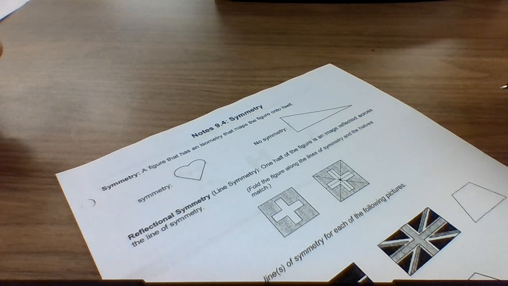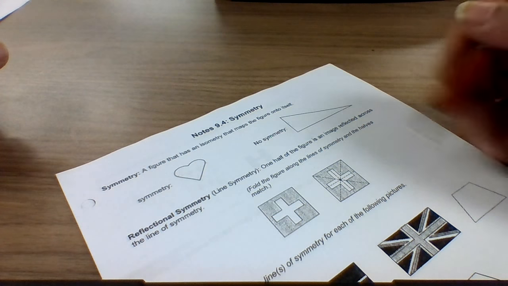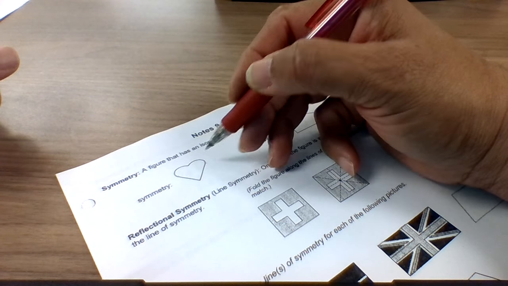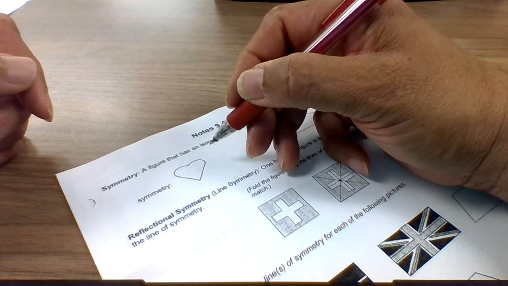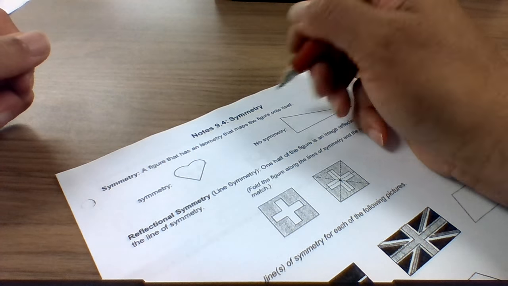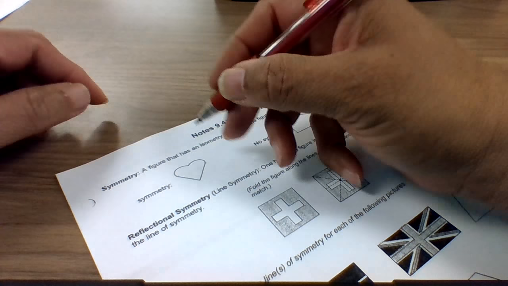This is Notes 9.4 Symmetry. What you're trying to do on this one is draw a line. And once you draw the line, if you were to fold it on that line, the two sides would match up with one another exactly. So if that could happen, then you can say that it has symmetry.